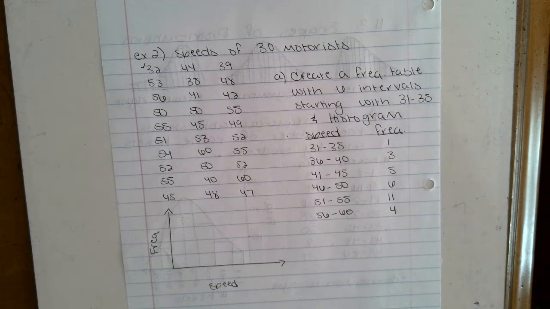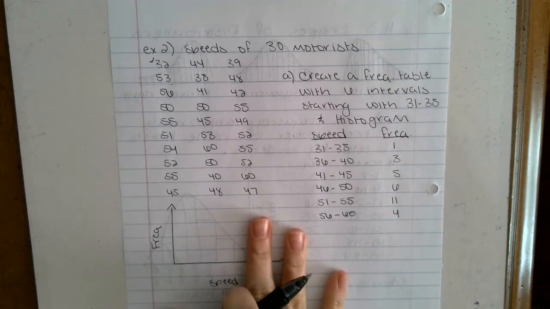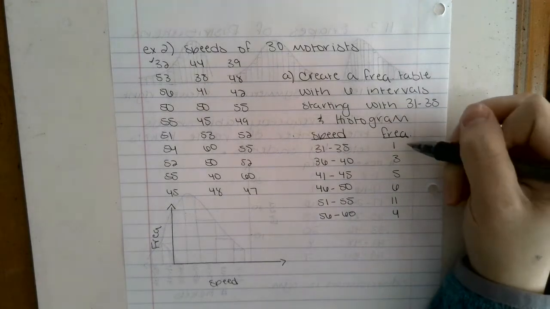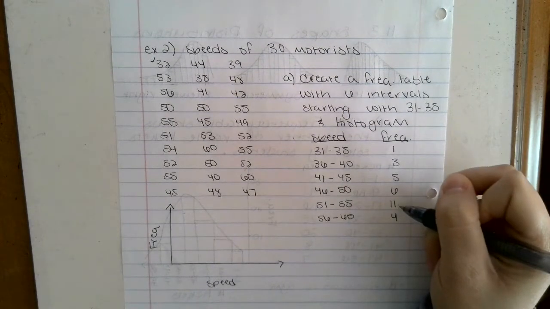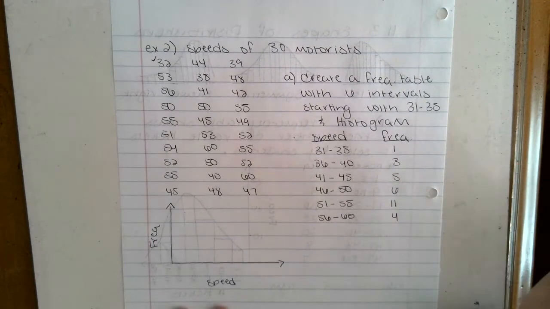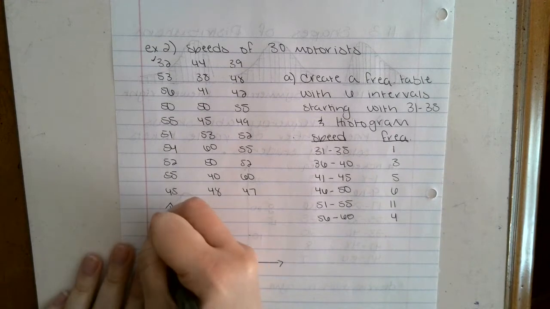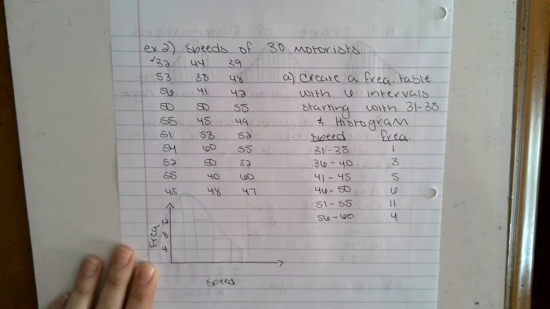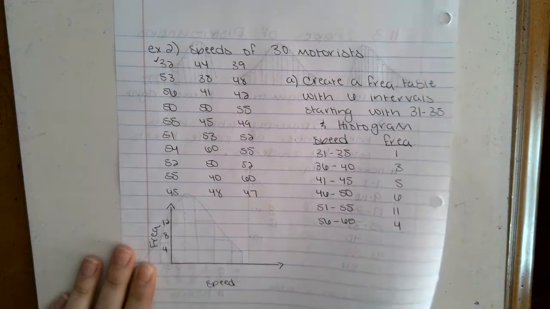All right, now we are going to draw our histogram down here. Again, frequency is on your y-axis. That means speed is going to be on our x-axis. I'm going to look at my frequency. I see that my highest number is 11. I am going to label by 4s, and I'm going to go up to 12. So 4, 8, 12. Then I need to label my ranges on my speed.